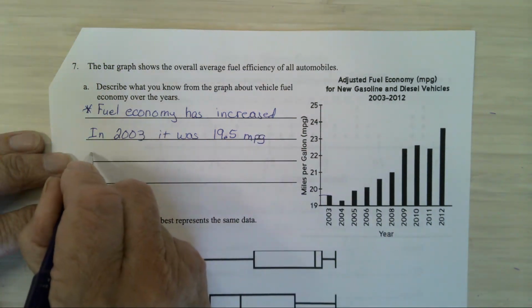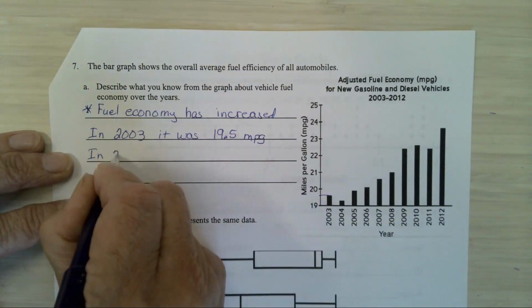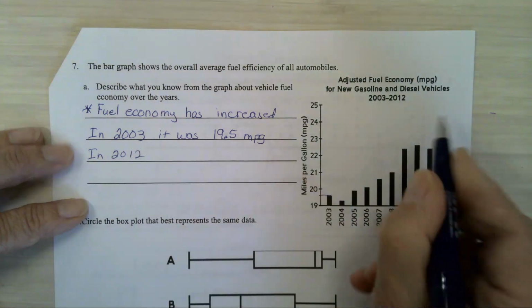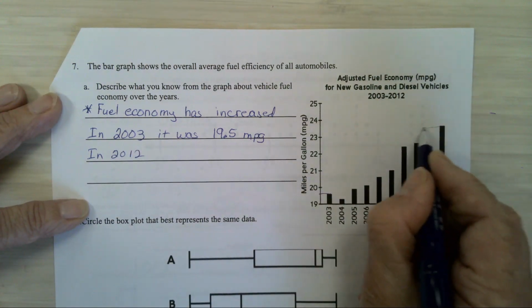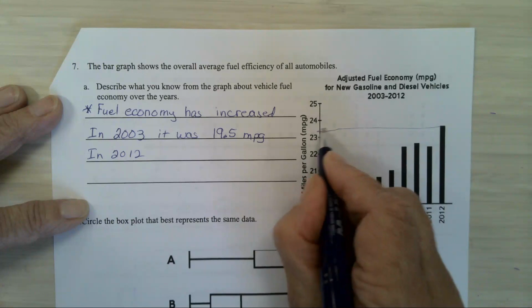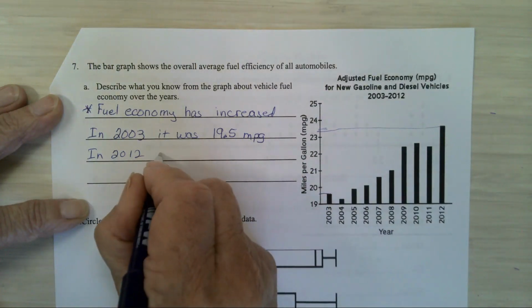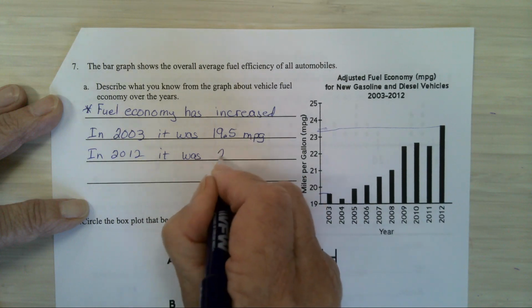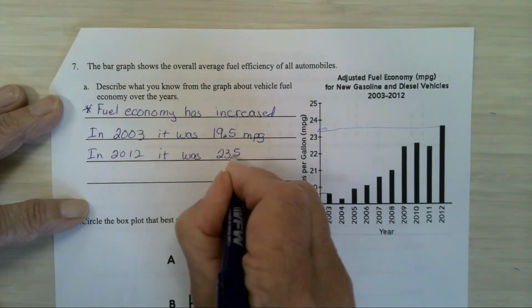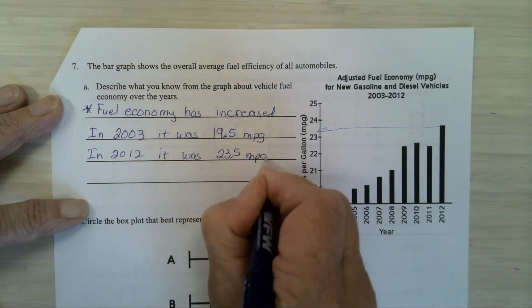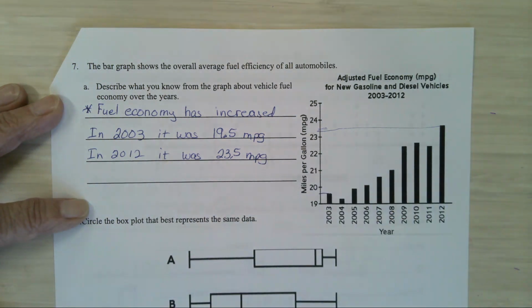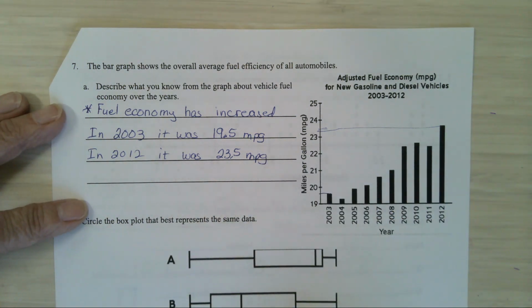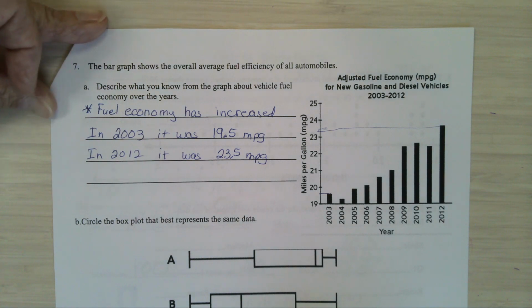In 2012, it looks like that's about 23.5. It was 23.5 miles per gallon that the cars were getting, or each car was getting 23.5 miles per gallon on average.